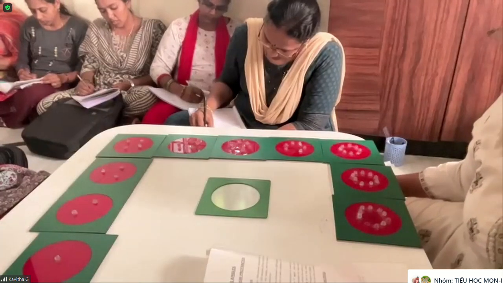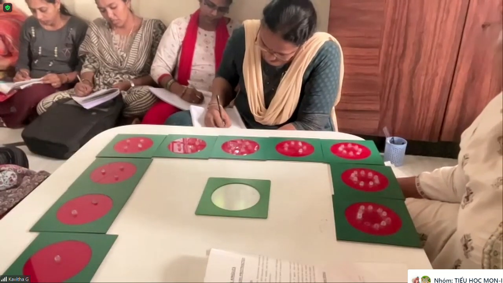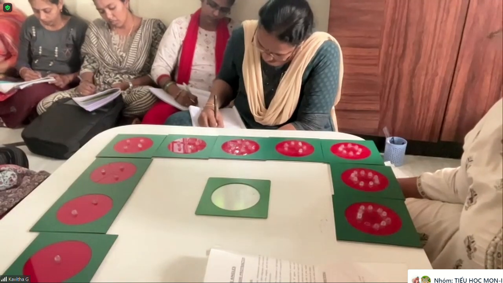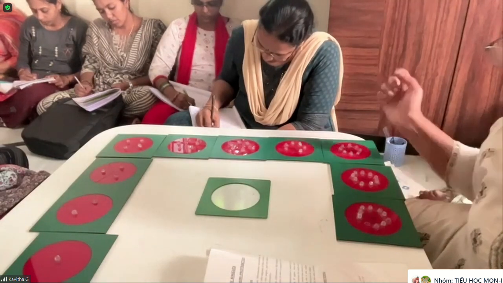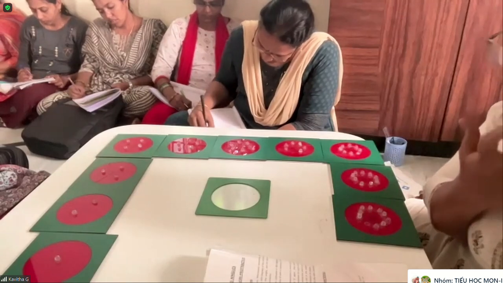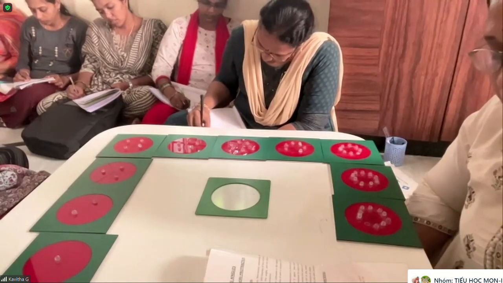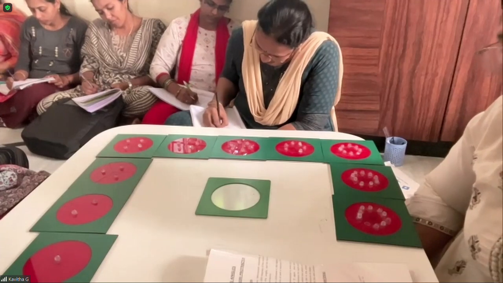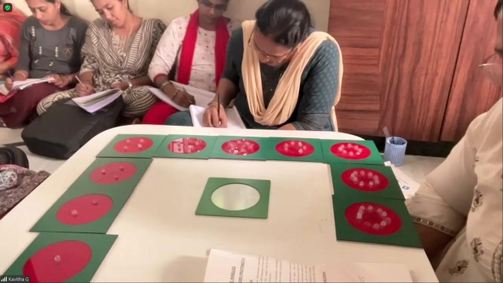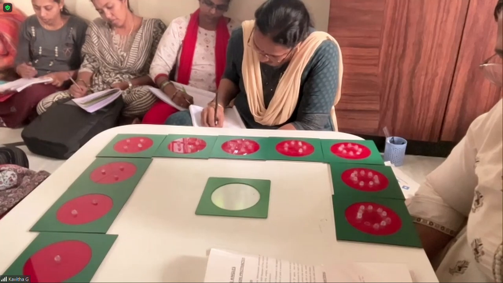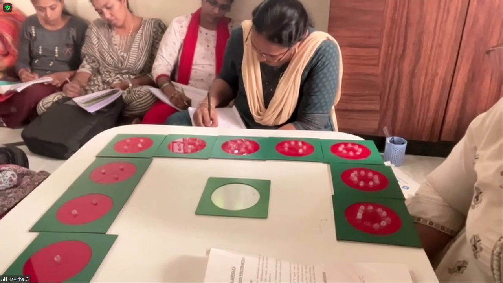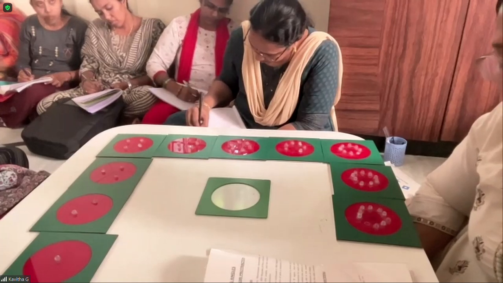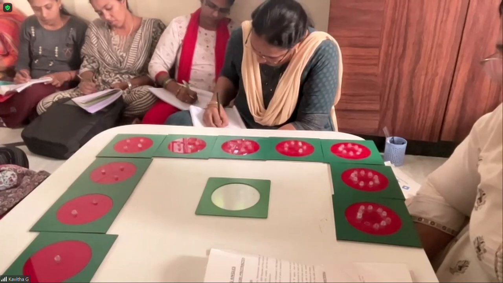The purpose is to help the child to measure different angles. This measuring angle is used to measure right angles and tell us about acute and obtuse angles.